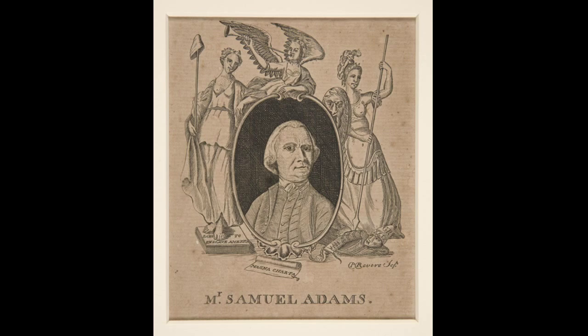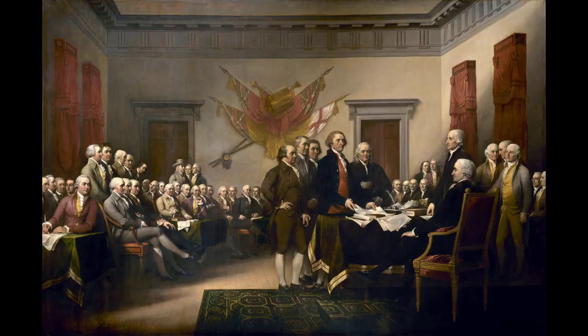The seeds of revolution have taken root, and the stage is set for a confrontation that will forever alter the course of history. Join us next time on History with Herodotus as we delve into the fascinating story of how the Stamp Act's repeal paved the way for the birth of a new nation.